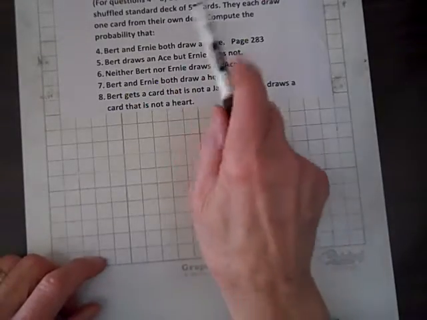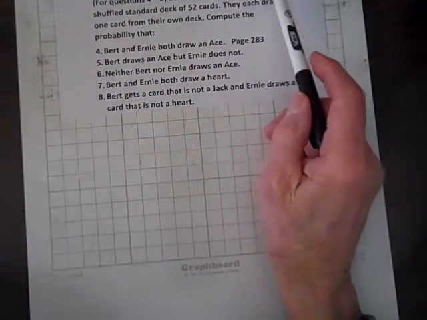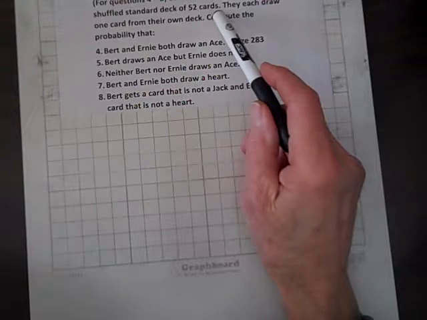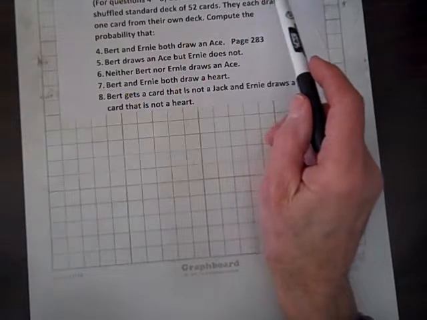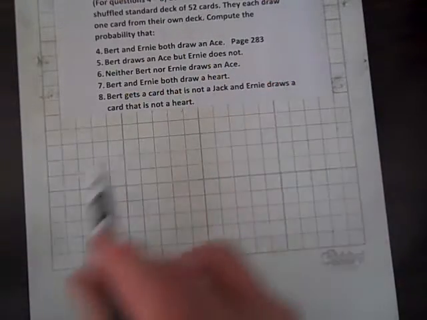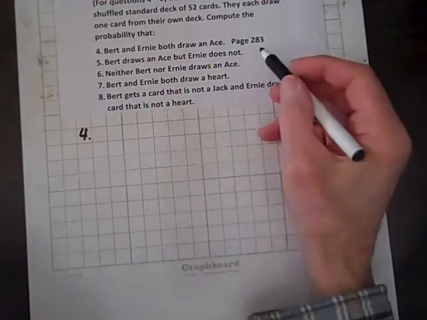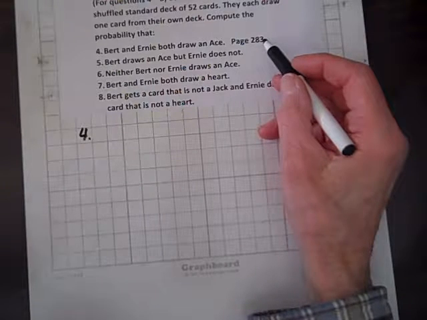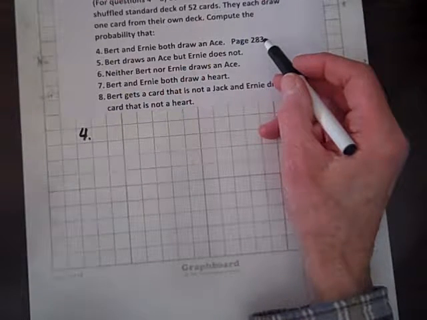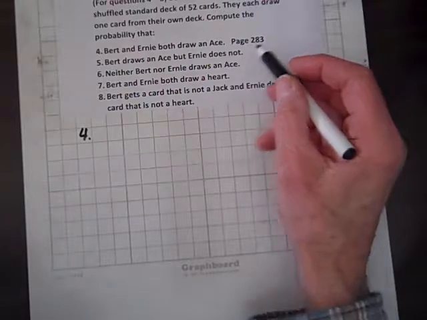And we're done. Now for question 4, and this will cover questions 4 through 8. Bert and Ernie each have a well-shuffled standard deck of 52 cards. They each draw 1 card from their own deck. Compute the probability that Bert and Ernie both draw an ace. Now, these are 2 independent events, and the probability of independent events occurring can be found on page 283.